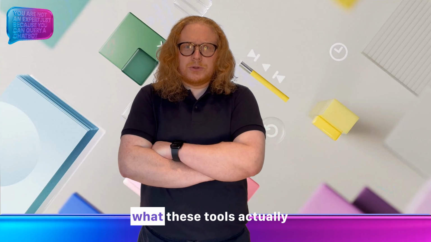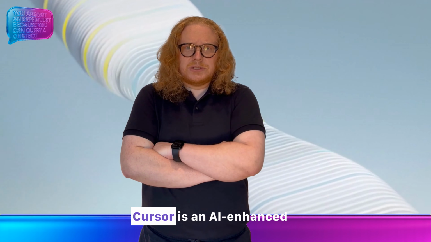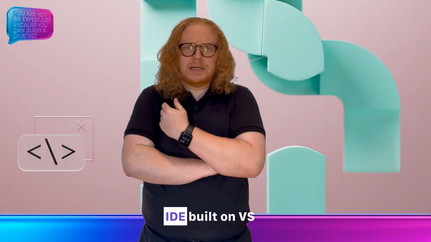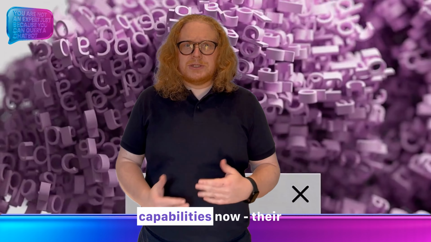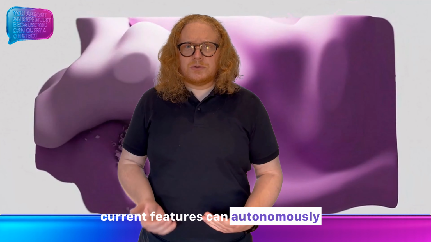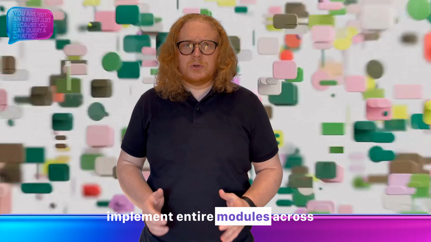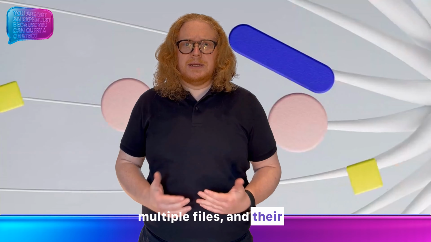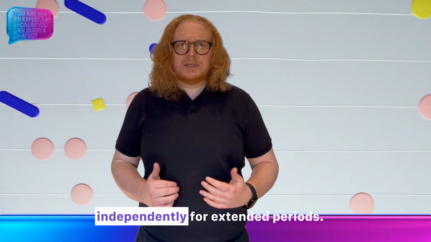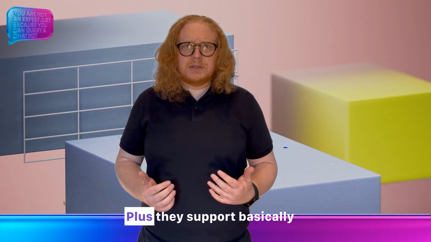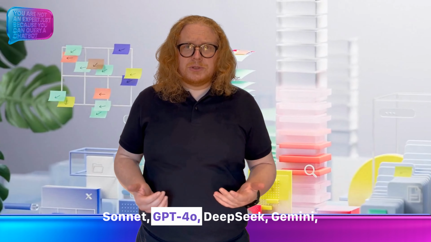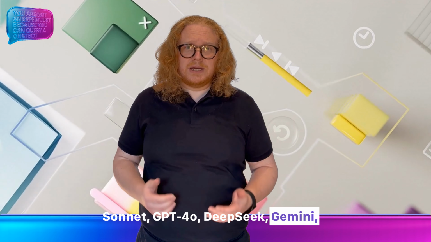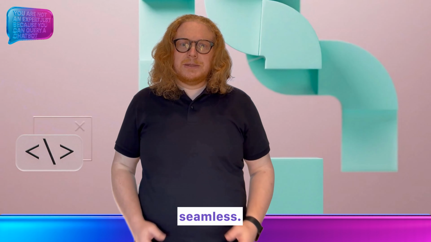Let me start with what these tools actually are. Cursor is an AI-enhanced IDE built on VS Code, but it's not just autocomplete anymore. They've got full agentic capabilities now. Their current features can autonomously implement entire modules across multiple files, and their agent mode can work independently for extended periods. Plus, they support basically every major language model out there: Claude Sonnet, GPT-4o, DeepSeek, Gemini, you name it. The model switching is seamless.